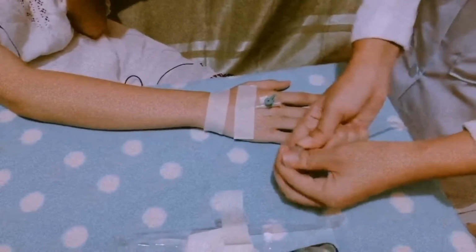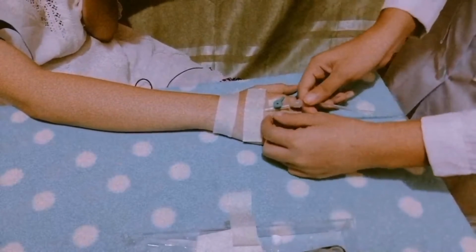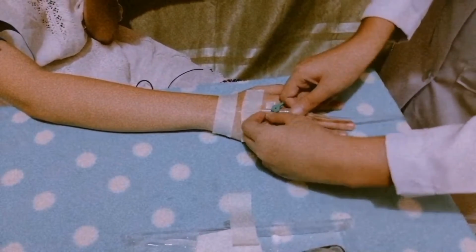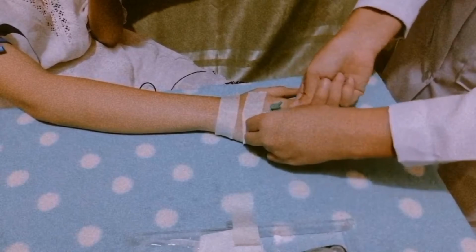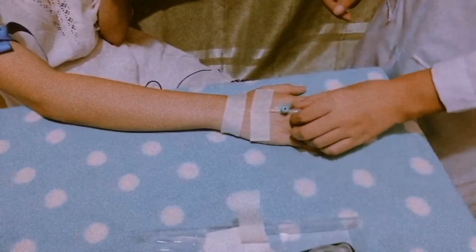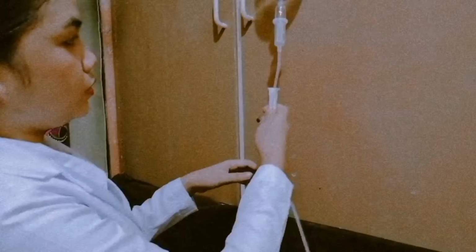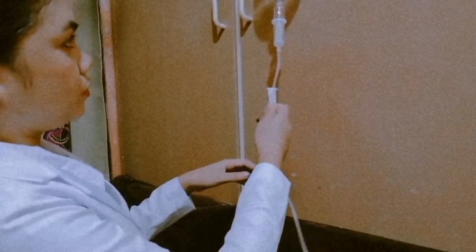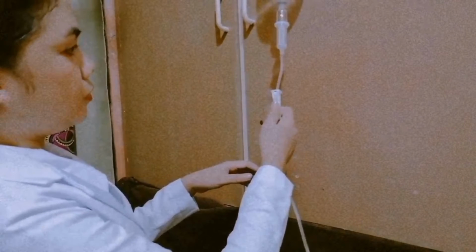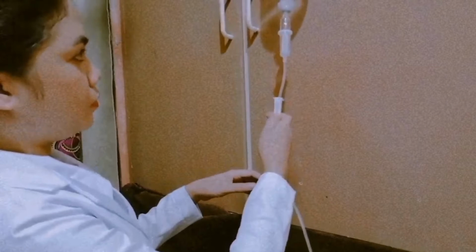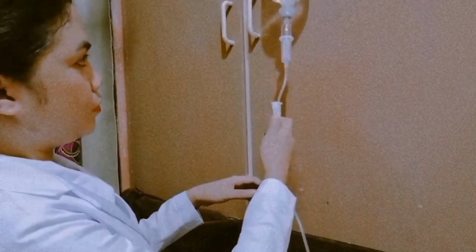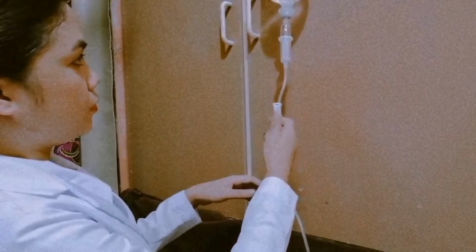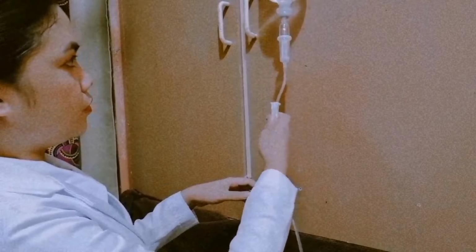Next procedure is to connect the tubing to the needle. Then start the flow of solution promptly by releasing the clamp on the tubing. Examine the site for signs of infiltration. Blood will clot readily if IV flow is not maintained. If the needle accidentally slips out of the vein, solution will accumulate and infiltrate into surrounding tissue.